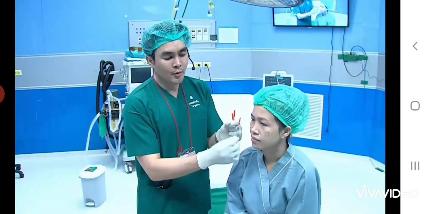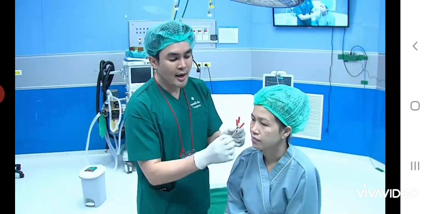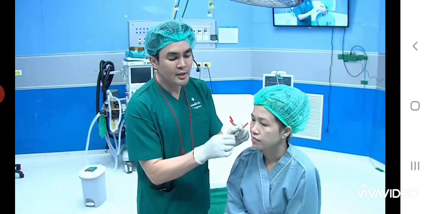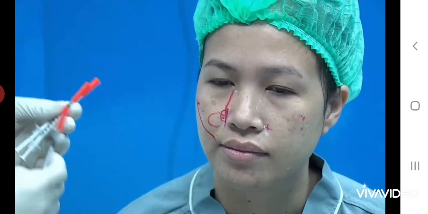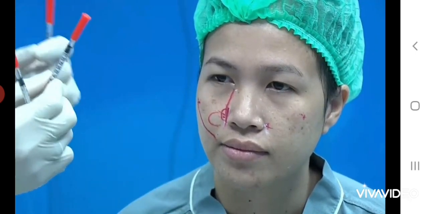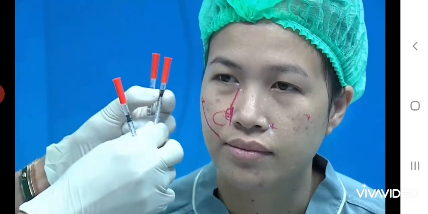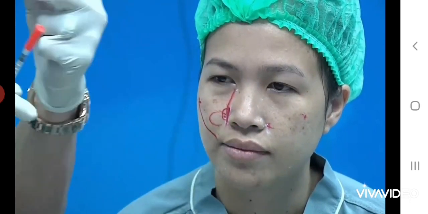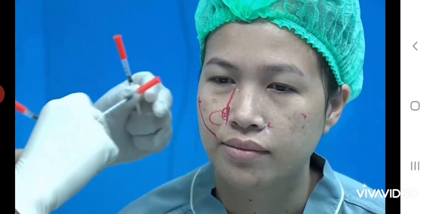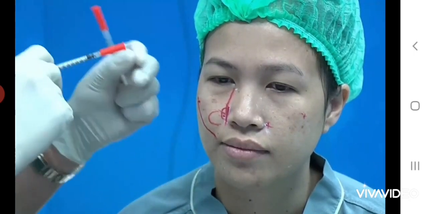So in this case, I prepare 0.1 for this area. I inject half of this and half of this, and throw the rest into the bin. That's it. And in some cases, if you want to be precise, you can separate to each area, because in the injection you must be precise.